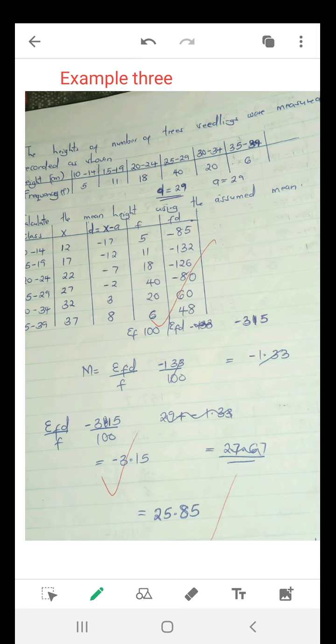So my first deviation is negative 17, taking 12 minus 29. The second one is negative 12, that is 17 minus 29. 22 minus 29, I get negative 7. 27 minus 29, I get negative 2. 32 minus 29, I get 3.